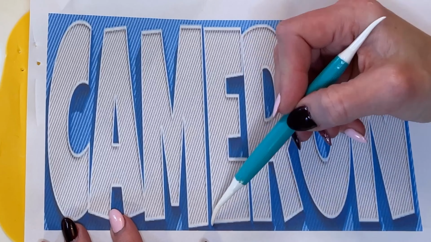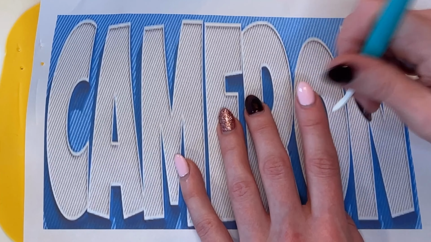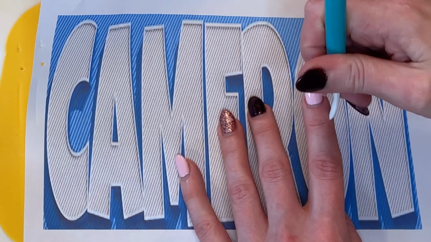See right here, I just pushed a little too hard and there's a little spot in the fondant now. And it's just annoying to cut it out. I'm going to have to cut inside a little bit. That's why I like using the curved part of this. I'm not sticking the very point in the fondant, I'm using the curved end.